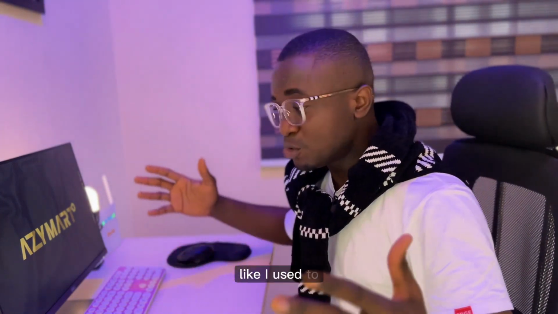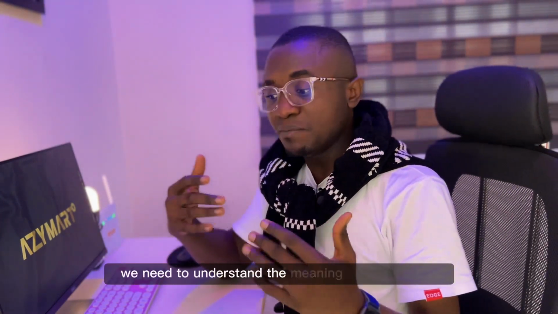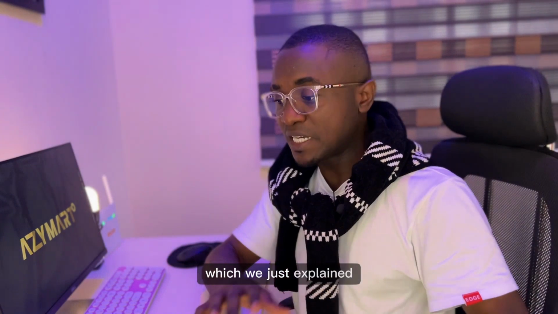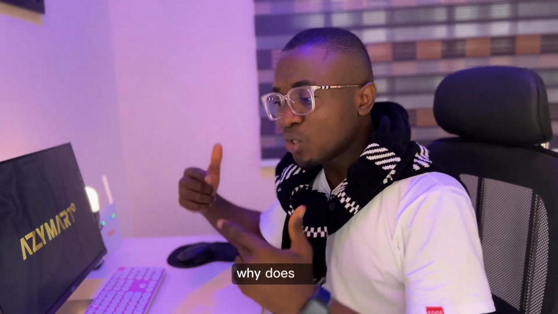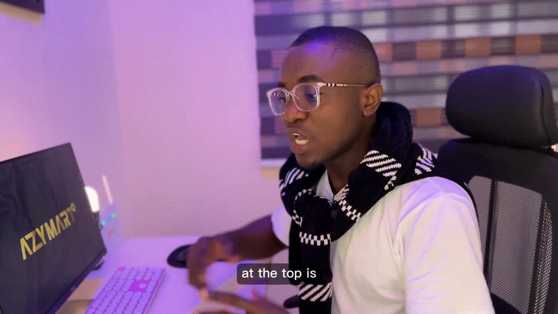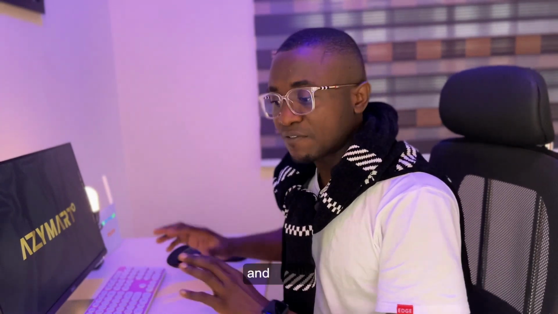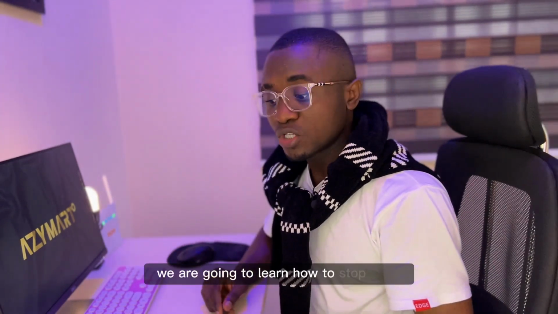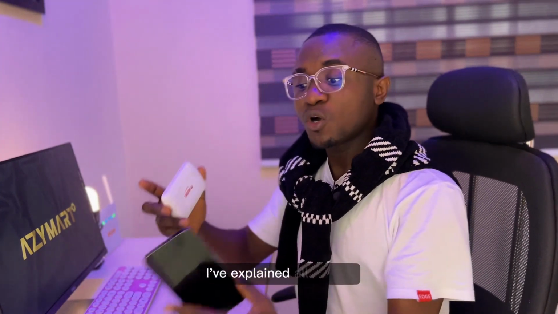This course is divided into 4 segments. The first one, we need to understand the meaning of these things, which we just explained. The second is, why does this PC consume a lot of data? The third is, where are these updates going? And finally, we are going to learn how to stop them. I've explained all of this.